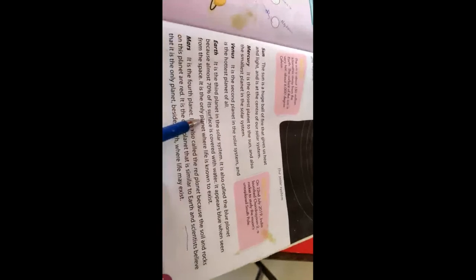Okay, so open the page number 147. In that, revolve, increasing, distance. Underline this word. Then here, surface, scientist.